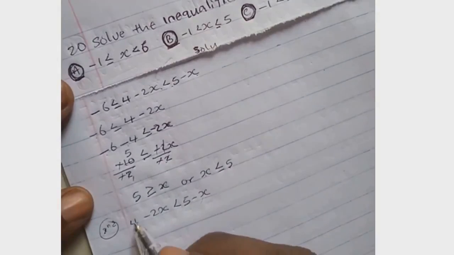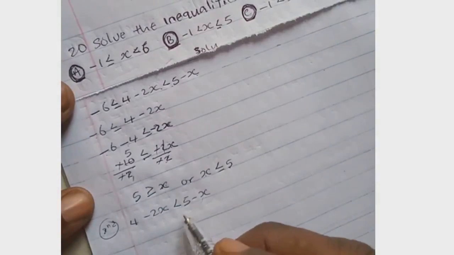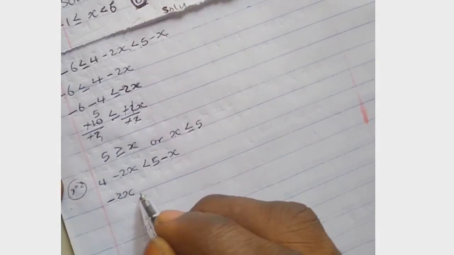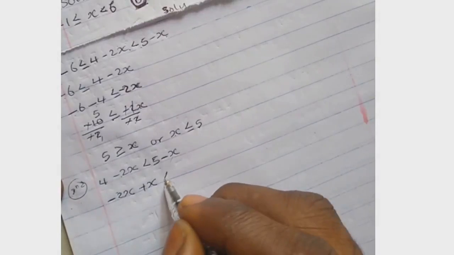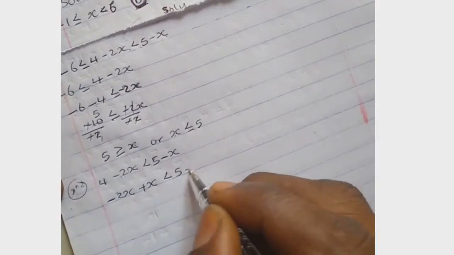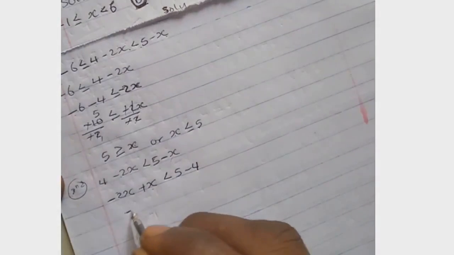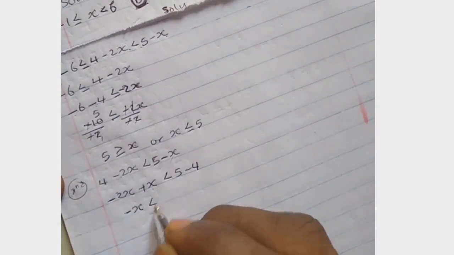So the next thing to do here is to collect like terms. When you collect like terms, take this one to this side, and take this one to the other side. Here we have minus 2s. When this minus s comes to this side, it changes to plus s, less than 5. This 4 comes to minus 4. So 2s plus s, that gives us minus s less than 5 minus 4.